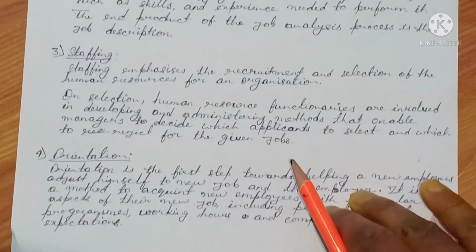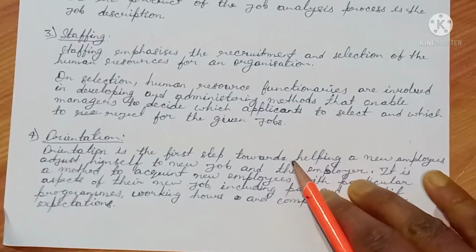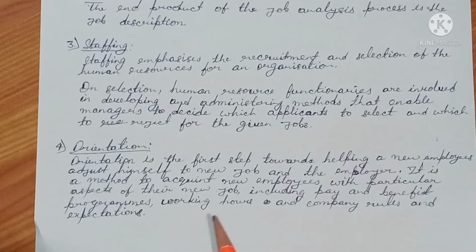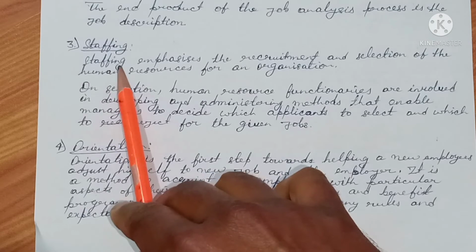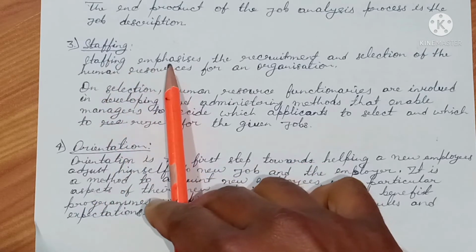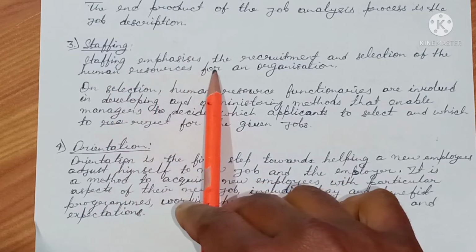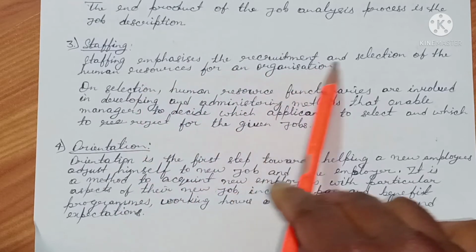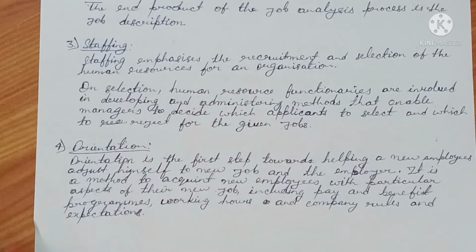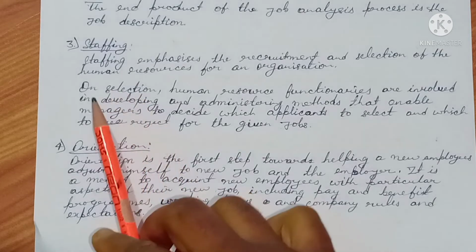Then next here it is given as staffing. This is the third function of HR, the human resource function. Staffing emphasizes the recruitment and selection of human resources for an organization. Okay, staffing means recruiting people for the organization, and recruiting and selecting people for different works in the organization.